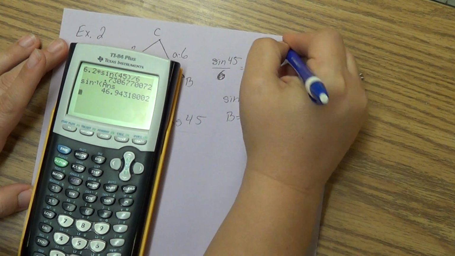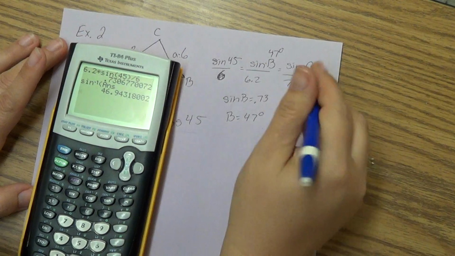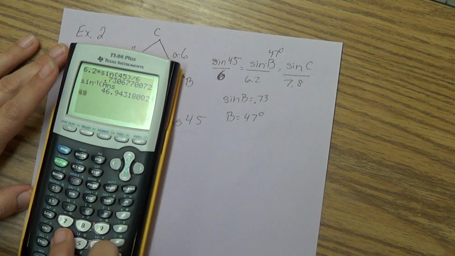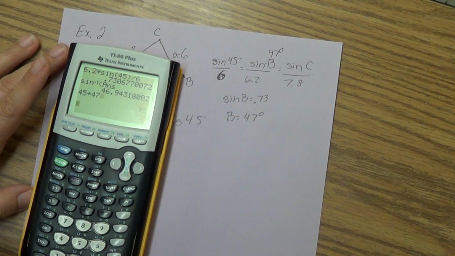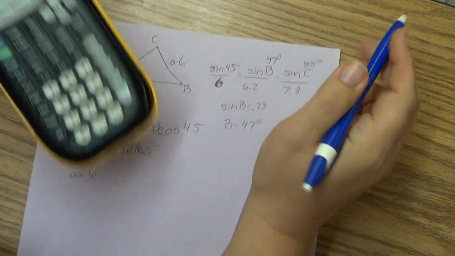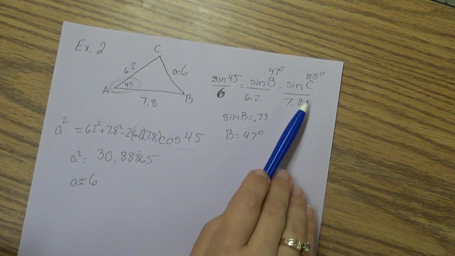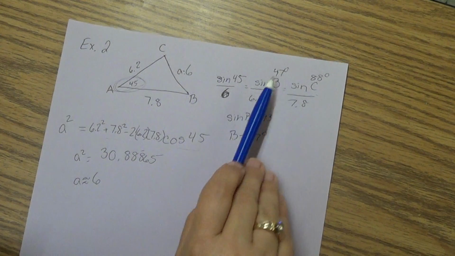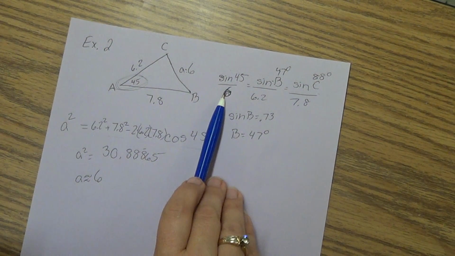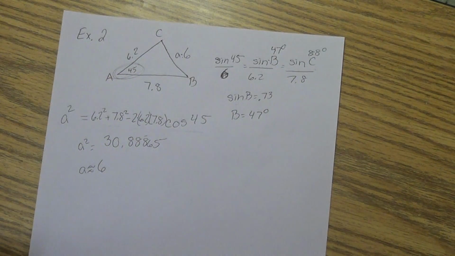And again, once I know A and B, there's no sense to do all that work. Just subtract from 180 to get C. So 45 plus 47, subtracted from 180, 88 degrees. And again, double check yourself. Largest angle across from largest side, middle angle across from middle side, smallest angle across from smallest side. Okay, that's about all there is to it. Today we're gonna go easy on you, no word problems.